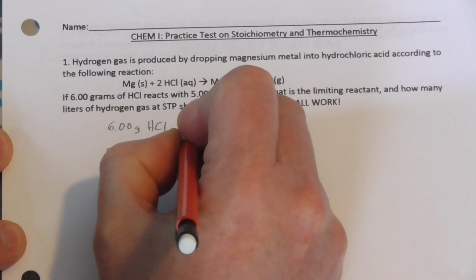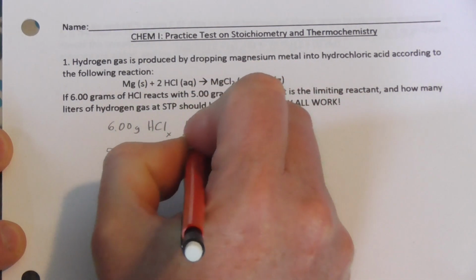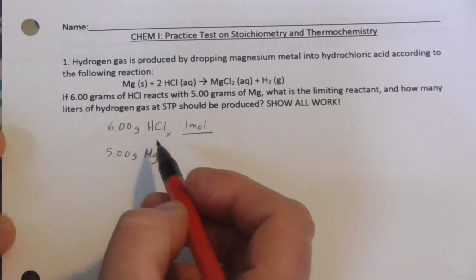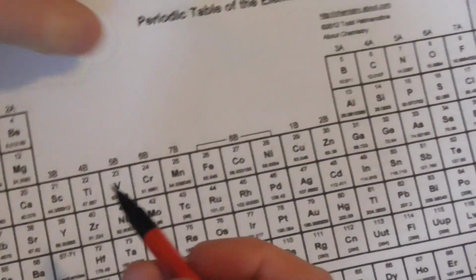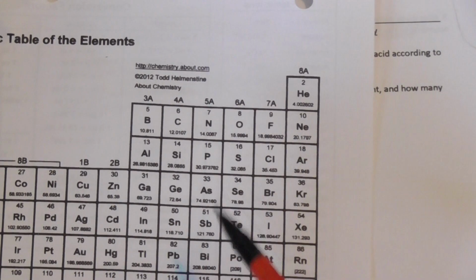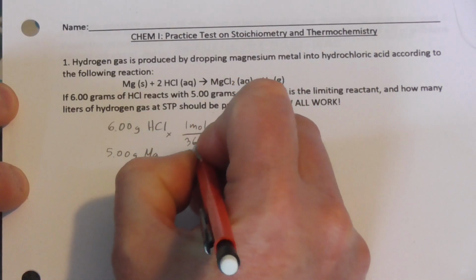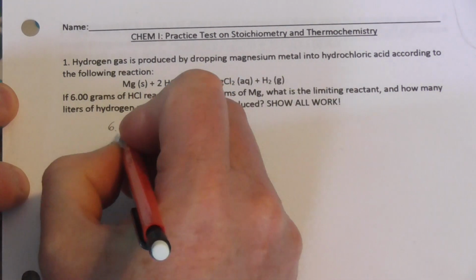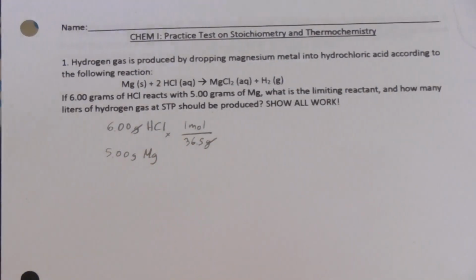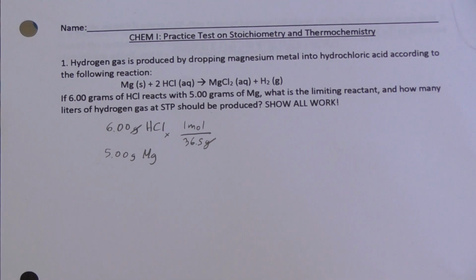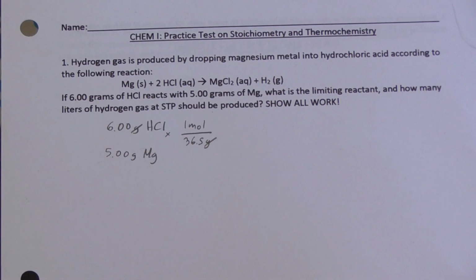Then, changing grams to moles. Now hydrogen is approximately 1. Chlorine is approximately 35.5. So the molar mass would be 36.5 grams. That way my grams are going to cancel out. And if I can find my calculator, which I'm not sure where I put it.